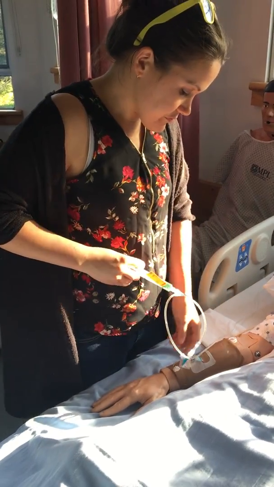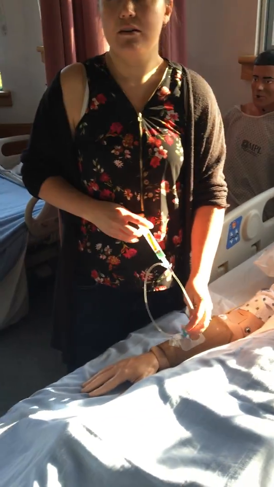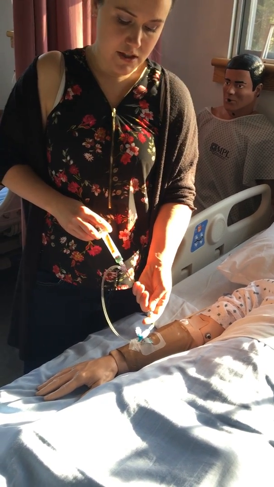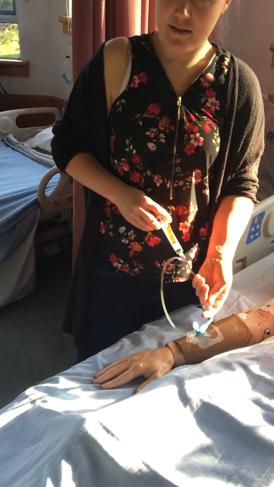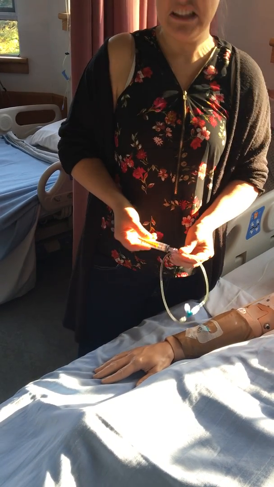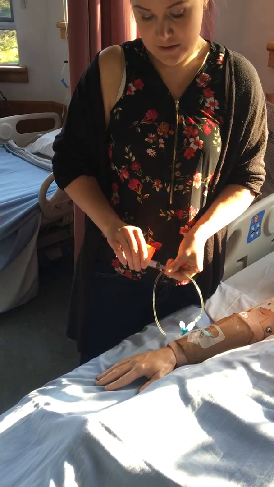And then this medication needs to go in over 30 seconds, so I'm watching the clock. And I'm slowly pushing it over 30 seconds. And I'm examining my client because Narcan often doesn't take very long to work.